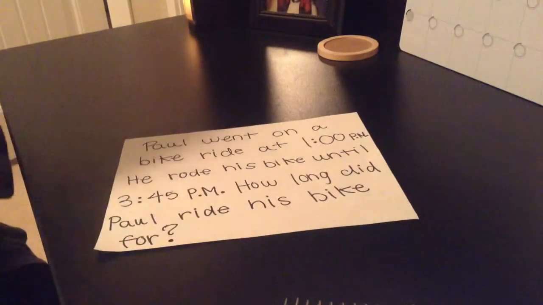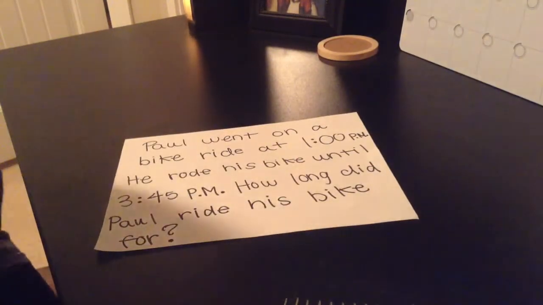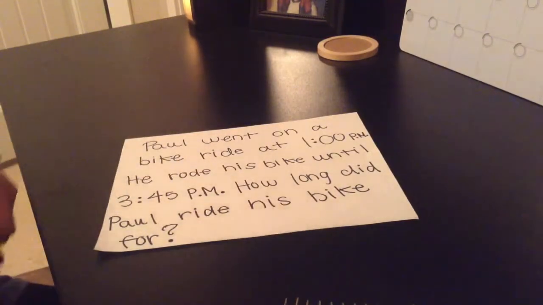Okay, so Paul went on a bike ride at 1 o'clock p.m. He rode his bike until 3:45 p.m. For how long did Paul ride his bike? In order to solve this problem, we are going to use the Make 60 approach.